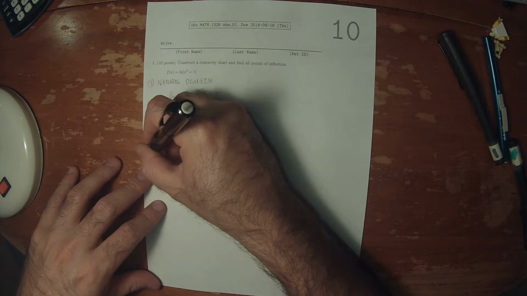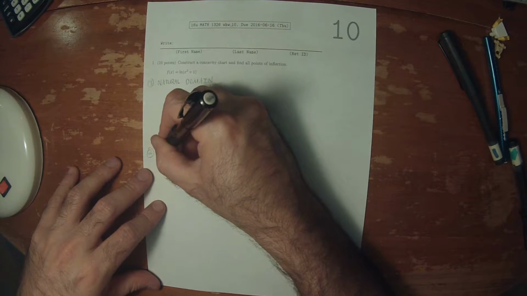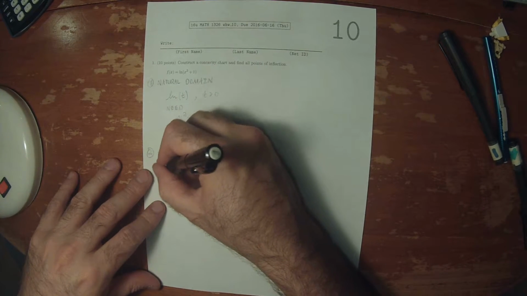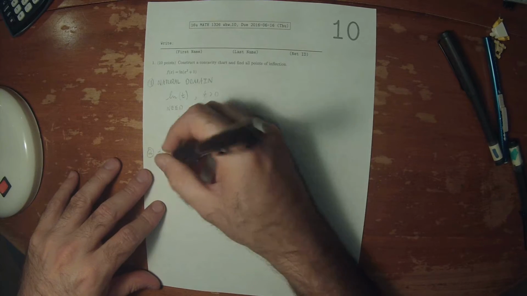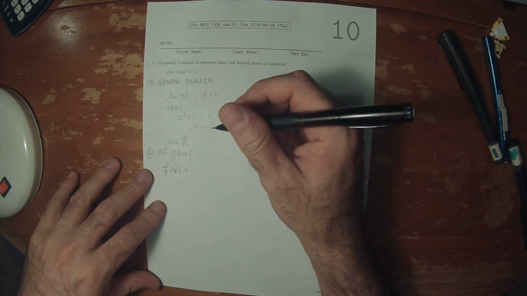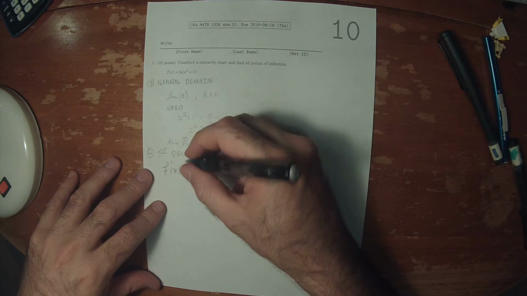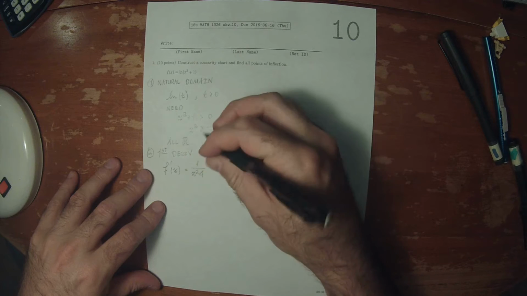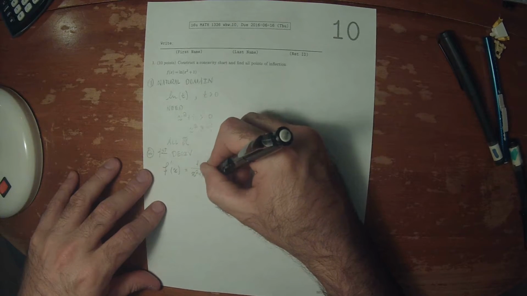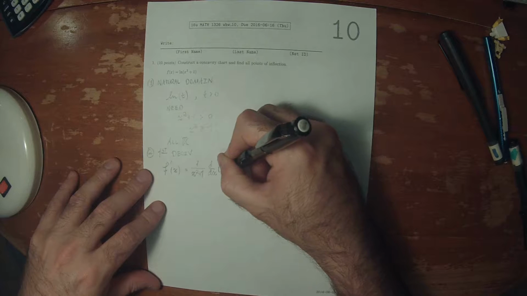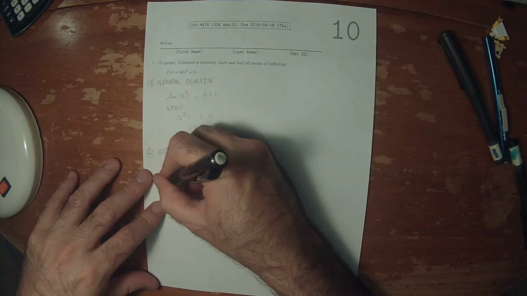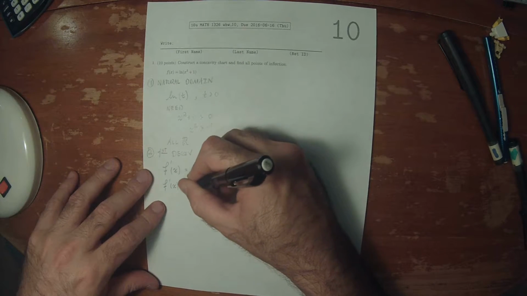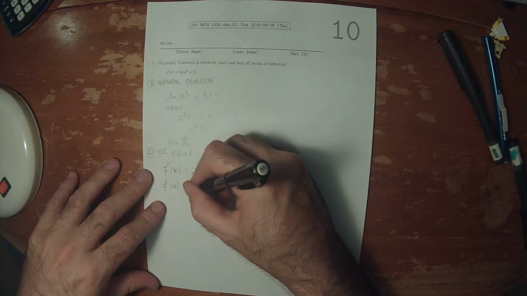The next step is to find the first derivative. So the derivative will be 1 over x squared plus 1, multiplied by the derivative of x squared plus 1. So then simplifying a little, this will be 2x divided by x squared plus 1.